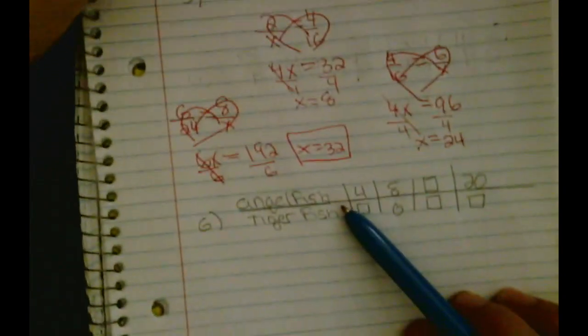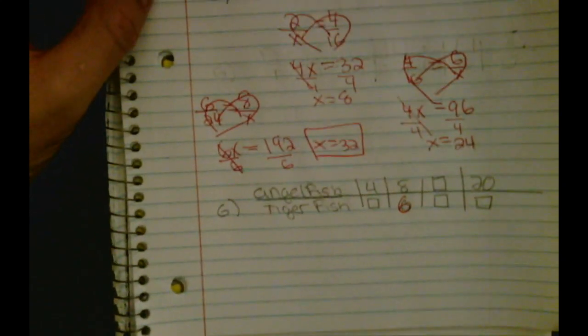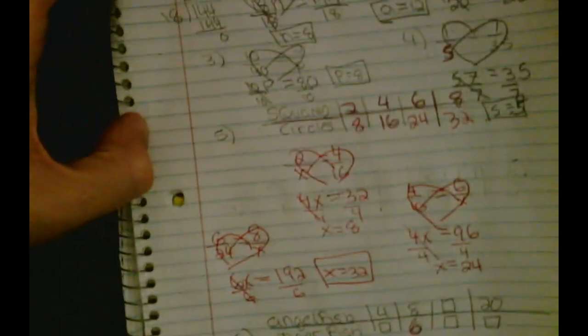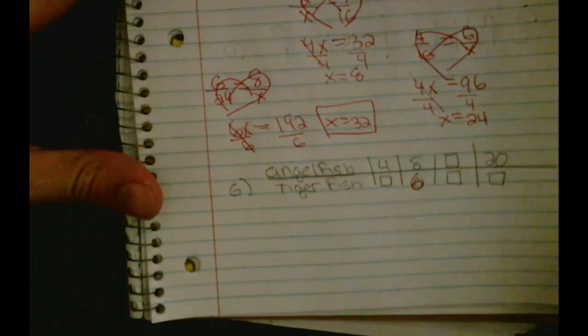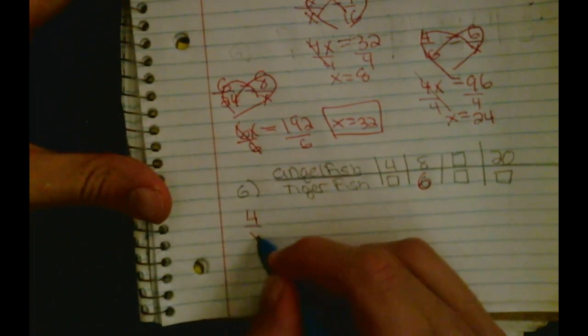Let's look at number 6. We're going to solve this table, fill in these boxes here, just like we solved this question up here. So feel free to pause the video and try this on your own. Let's begin. I'll write my proportion here underneath.